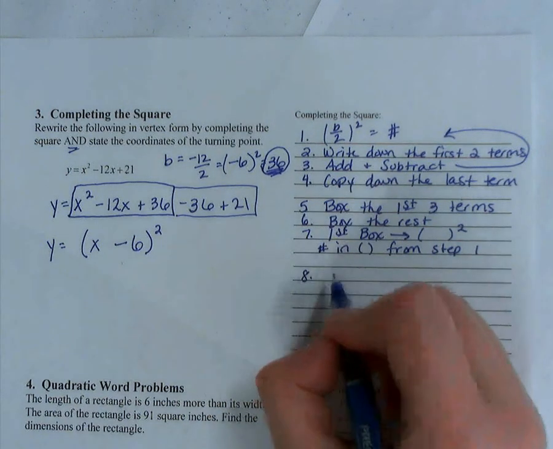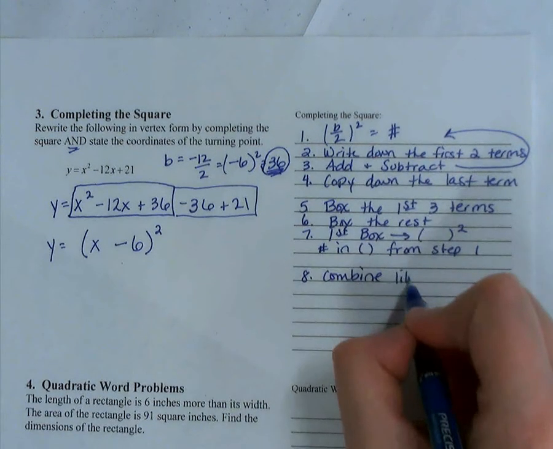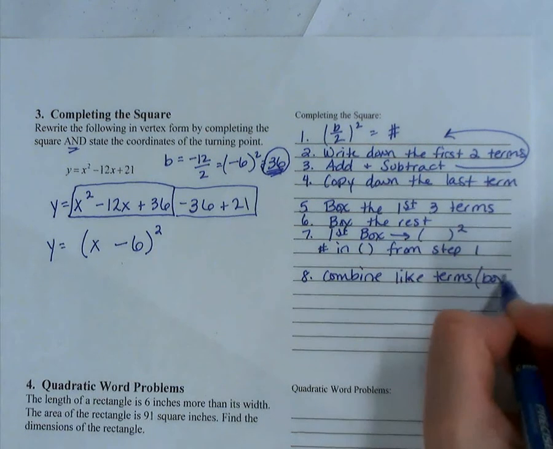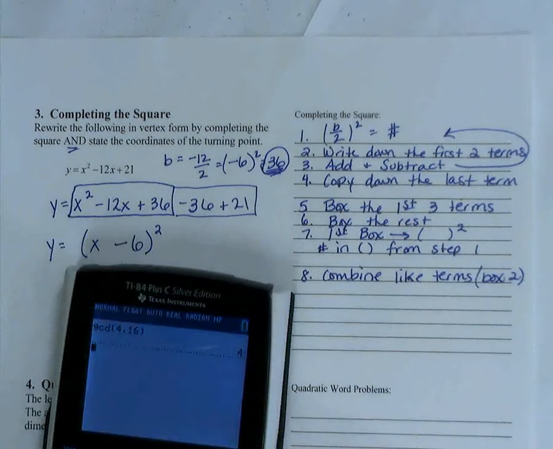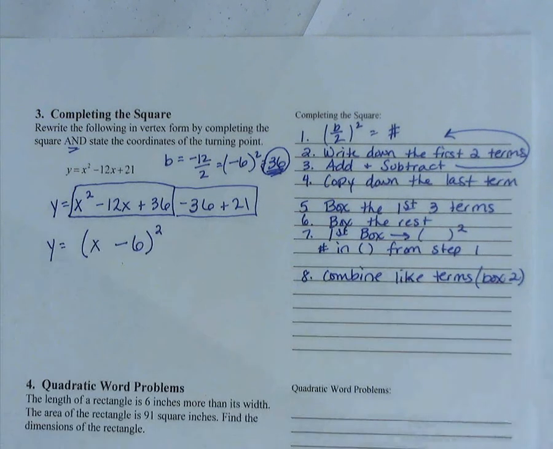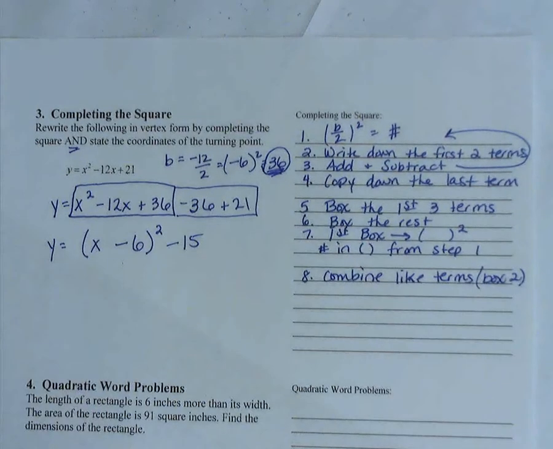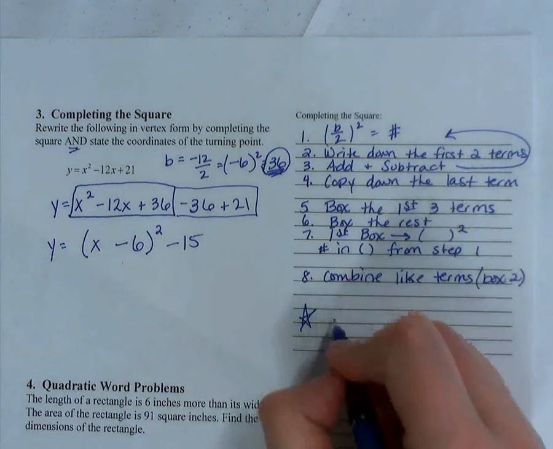Next, you want to combine like terms. That's box 2. So in box 2, I'm going to combine like terms. So on my calculator, negative 36 plus 21. And I get a negative 15. So I'm going to put negative 15. There you go. And that's it. That's completing the square.